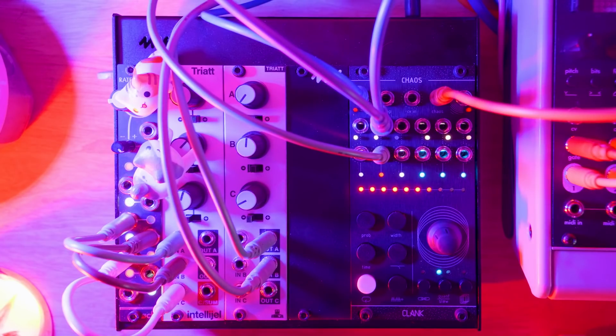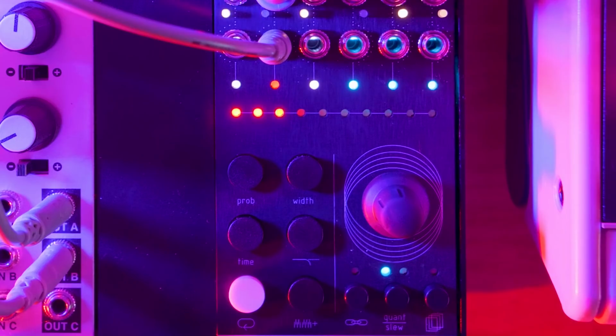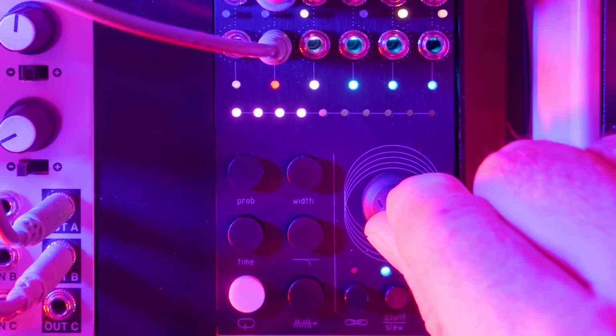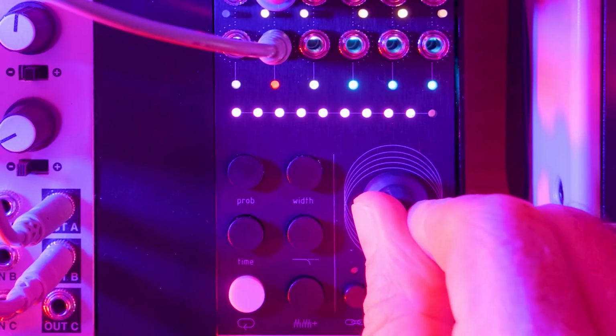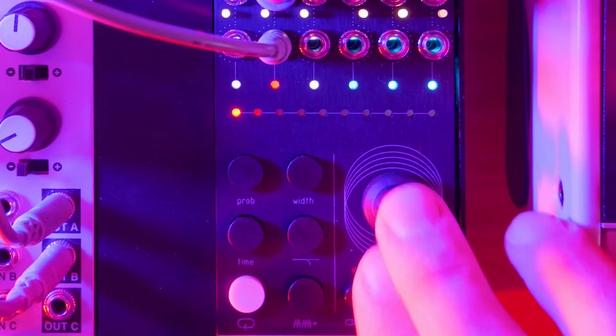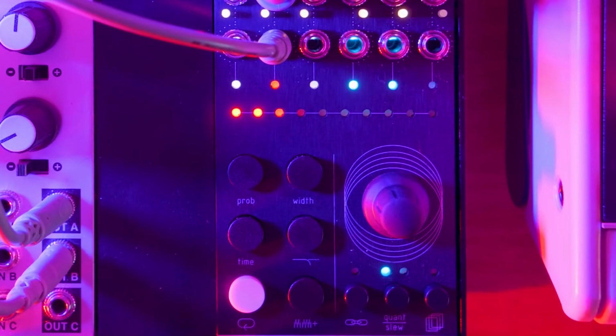You can actually adjust the level of chaos that the channel will be privy to by holding down the encoder and turning down what's called its entropy engine. Turning up entropy. So now I'm going to experience the highest level of chaos, which could be any combination of probability, timings, voltage floor, and voltage window.